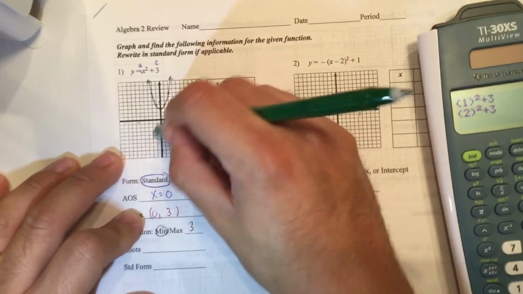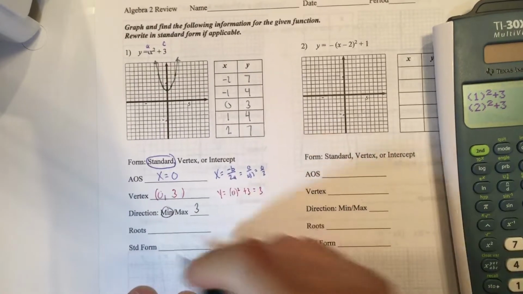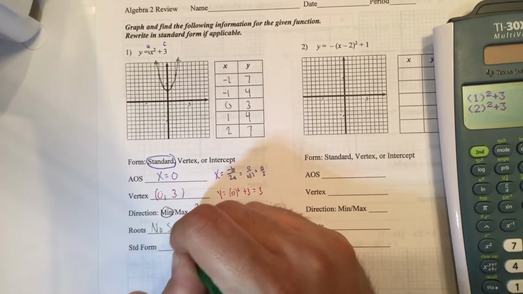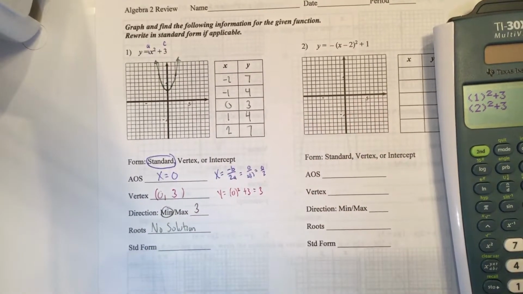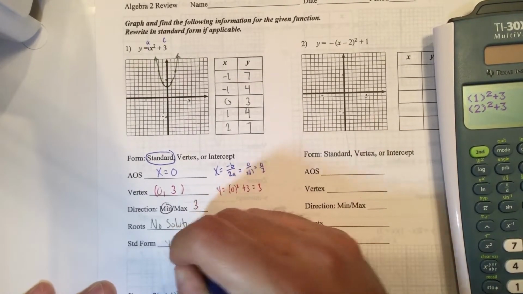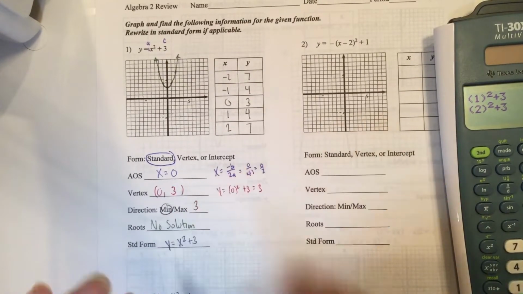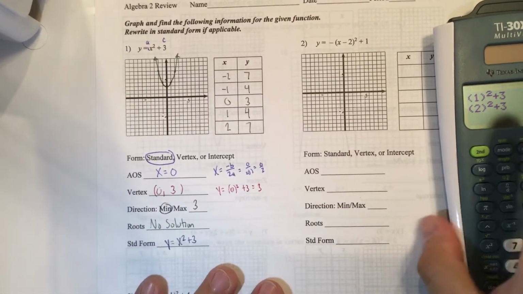And here we'll see that it does not cross the x-axis. So the roots, there is no solution. And last, standard form. Well, this equation is already in standard form, so y equals x squared plus 3. All right, on to number 2.